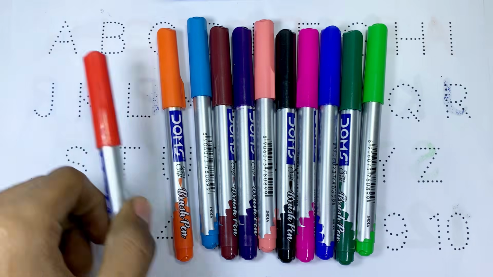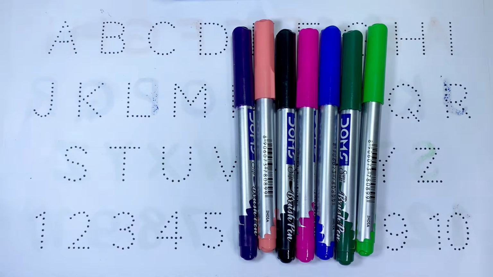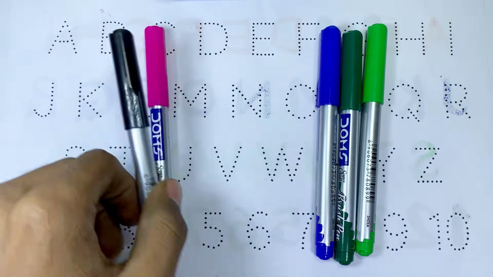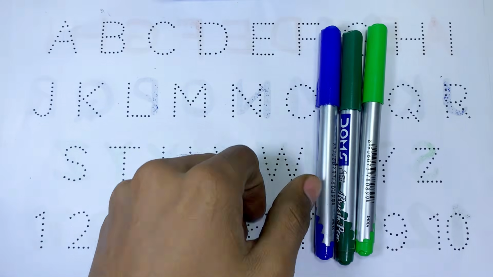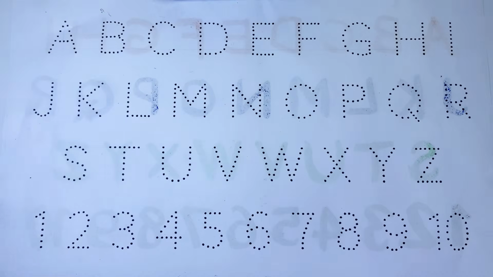Yellow color, red color, orange color, sky blue color, brown color, purple color, white color, black color, pink color, blue color, green color and light green color.